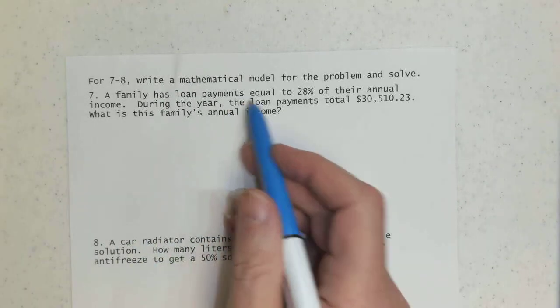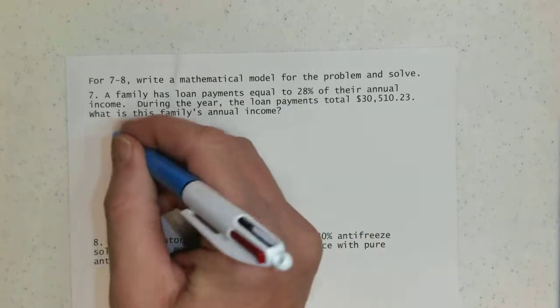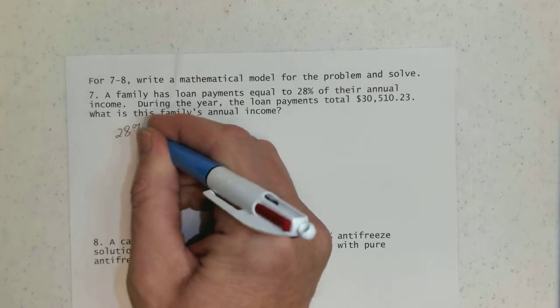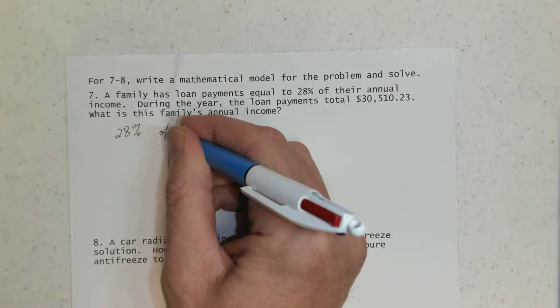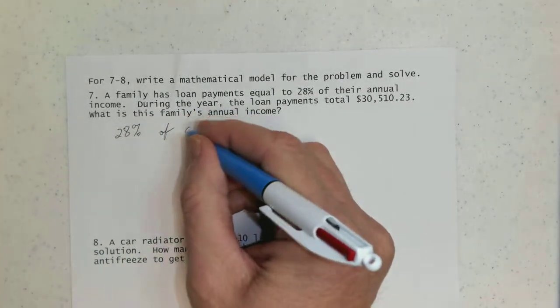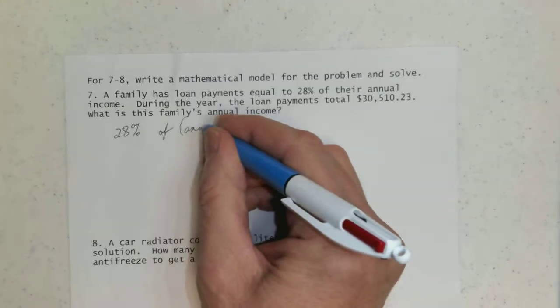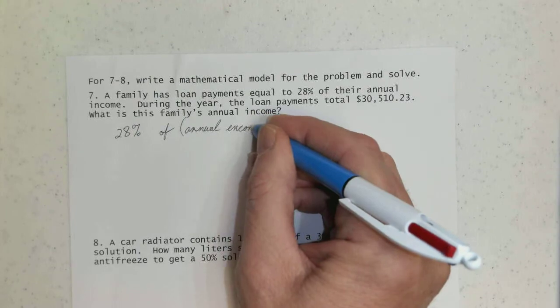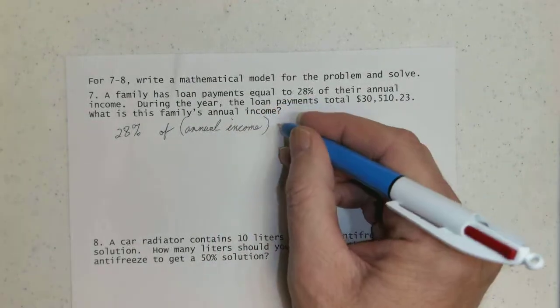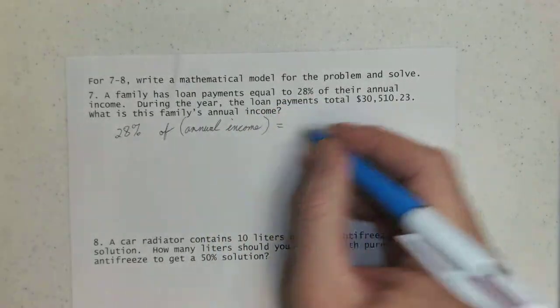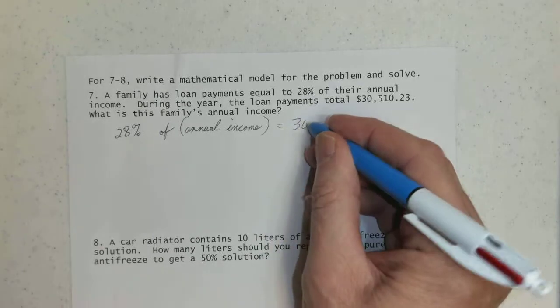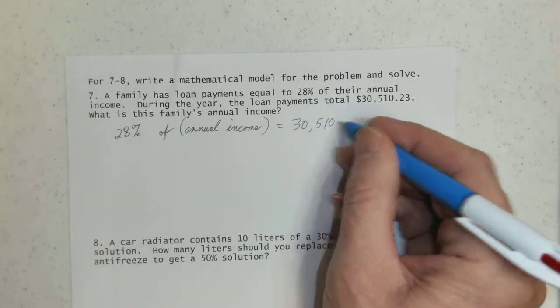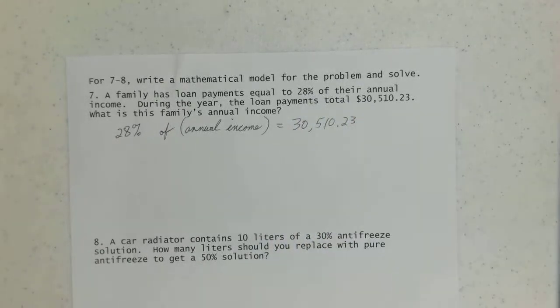Loan payments equal 28% of annual income equals $30,510.23.